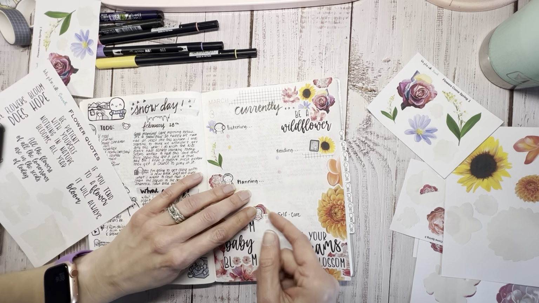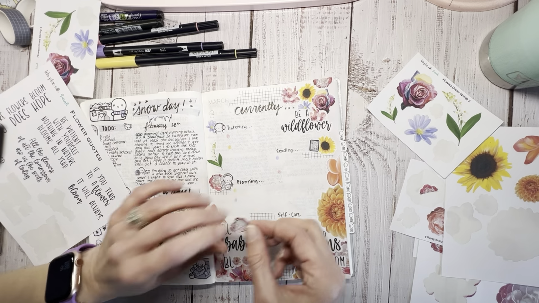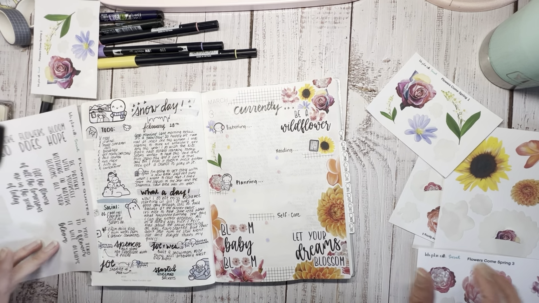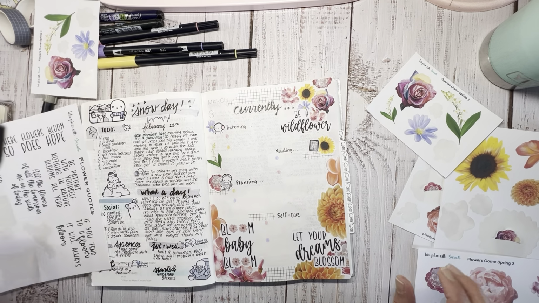let's see. Can I make it work without it looking weird? I don't think I can. All right, let's see. I don't have any other small ones now that I cut up that one. So what if we add in, I have this one. This one's kind of small.